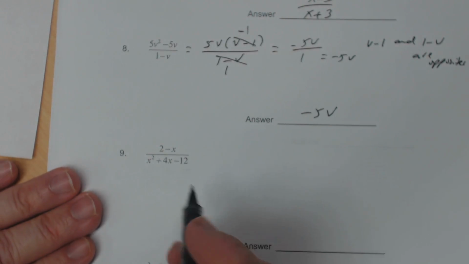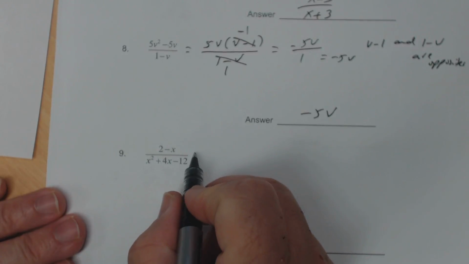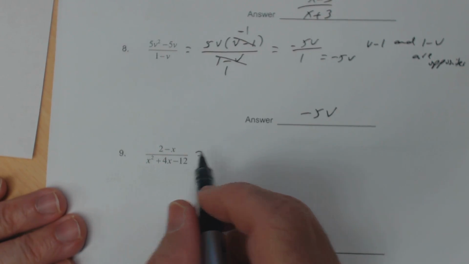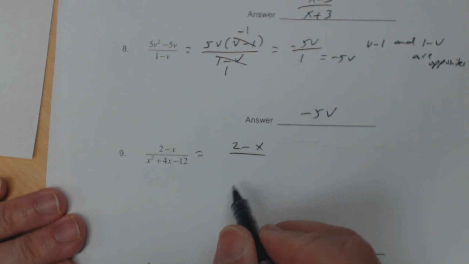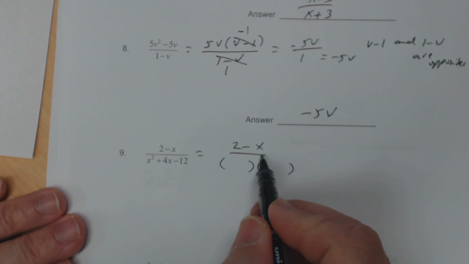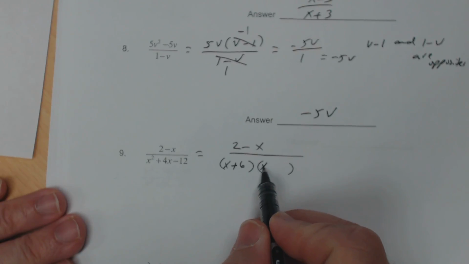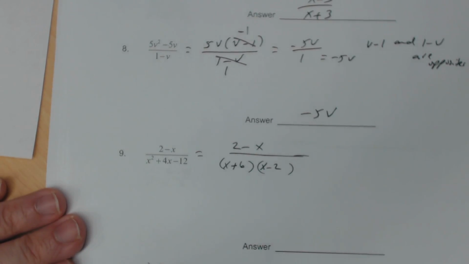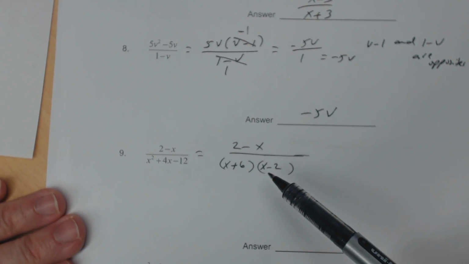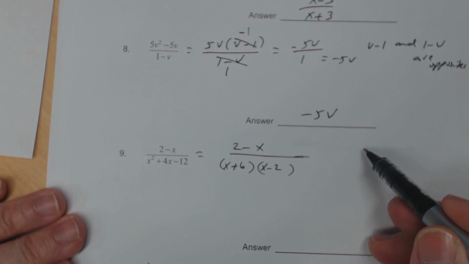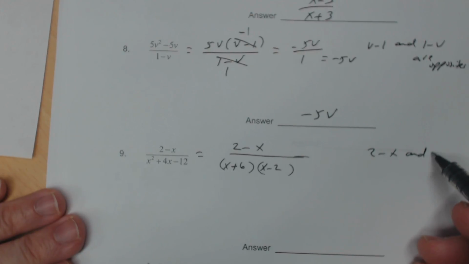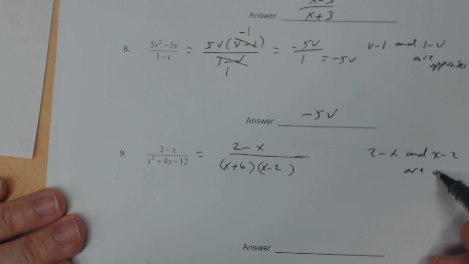Okay, the next one. I can factor the denominator. I can't do much with the numerator for right now. So that's 2 minus x divided by, all right, in the denominator, I'm going to get x plus 6 times x minus 2. So that's what I end up getting. All right, now again, you have to recognize that 2 minus x and x minus 2 are opposites.